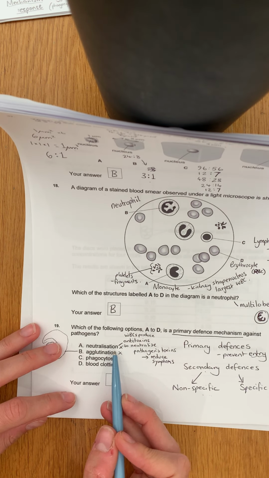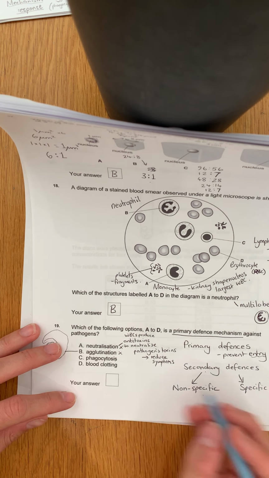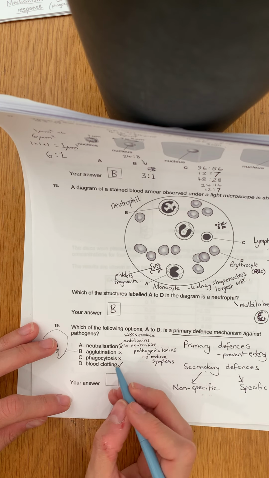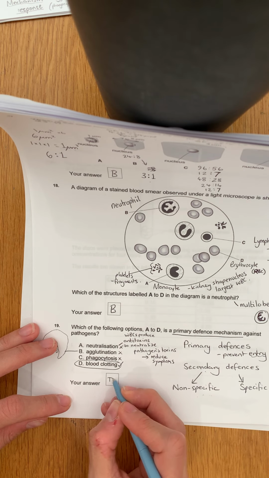Neutralization, secondary non-specific as well. Phagocytosis is secondary and it's both non-specific and specific. And blood clotting is a primary defense to prevent entry. Okay, so that would be D.